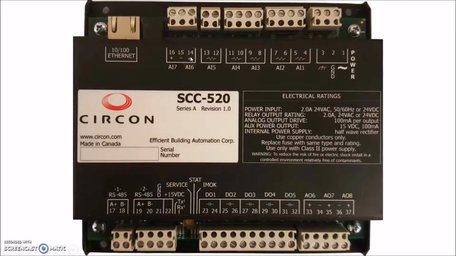And analog input number 6 and analog input number 7, they are 2 voltage inputs. They can range from 0 to 10 volt DC, measuring 0 to 10 volt DC. So you can tie in sensors that have voltage outputs, and you can scale them as you wish. You can also tie in 4 to 20 milliamp sensors to these 2 inputs.